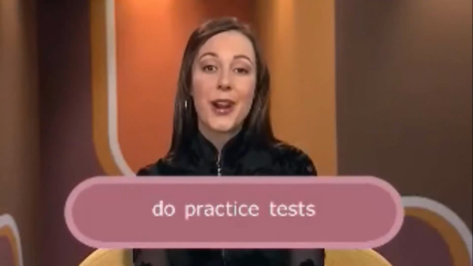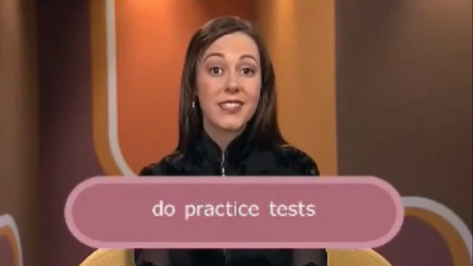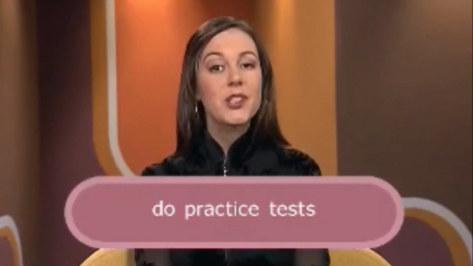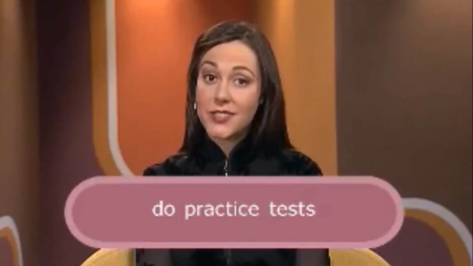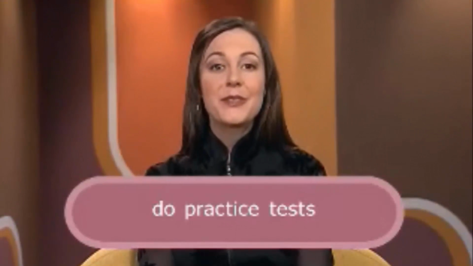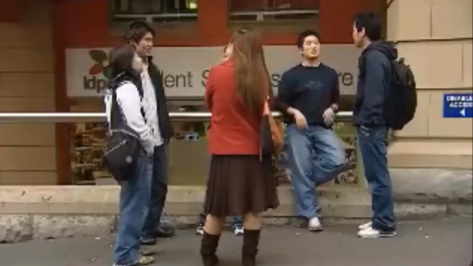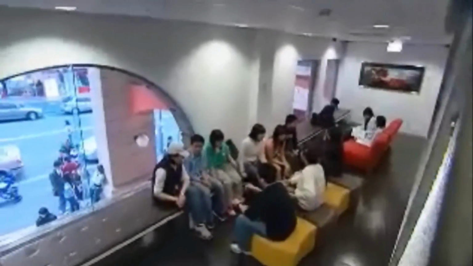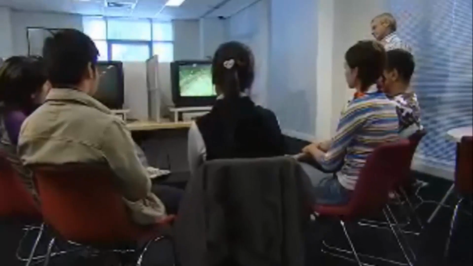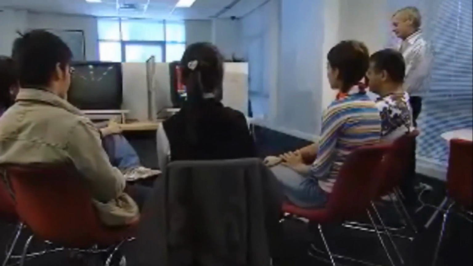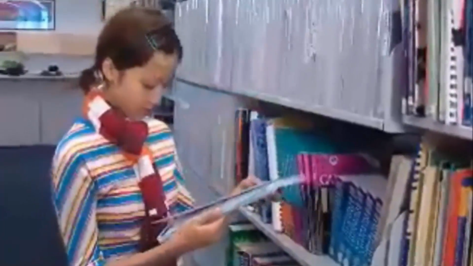Secondly, you should do practice tests under strict test conditions. Make sure that you follow all of the instructions closely. Finally, you should make sure you use English every day. And this is where the hard work is, especially if you don't live in an English-speaking country. But you can still practice. Find English interest groups, go to English films, listen to English on the radio, join an online chat room, and read English books and magazines.